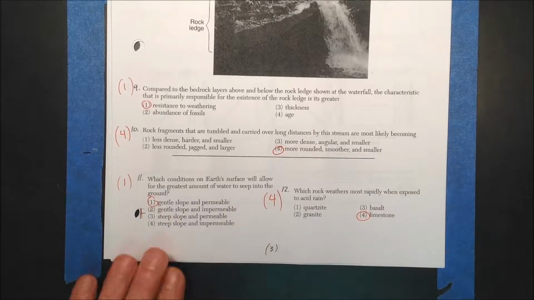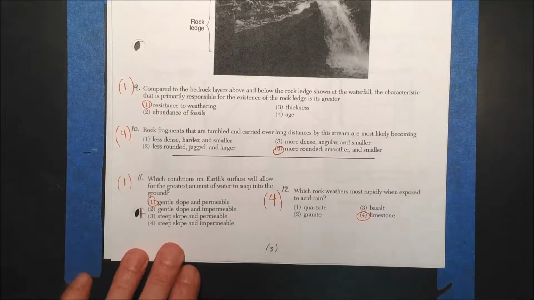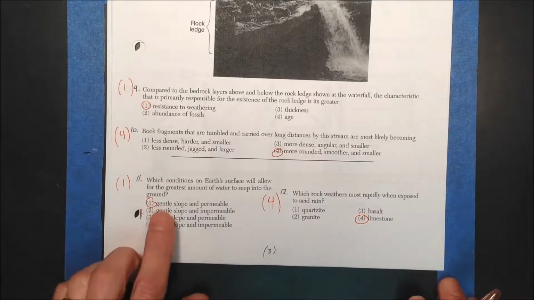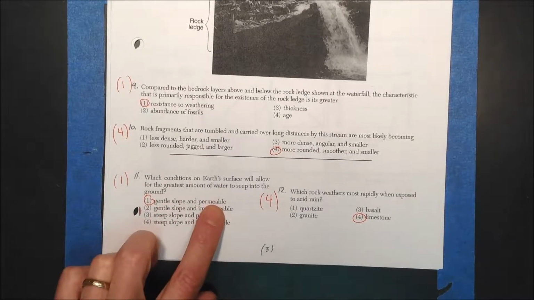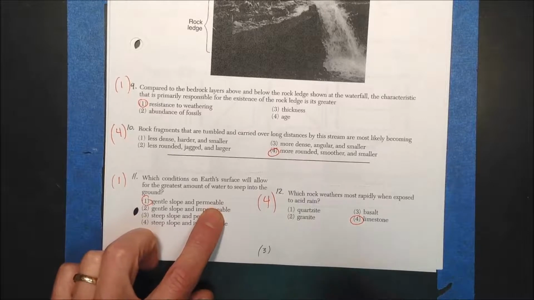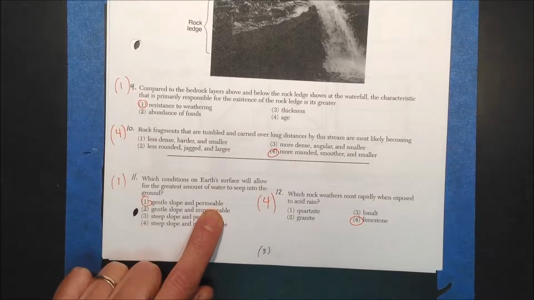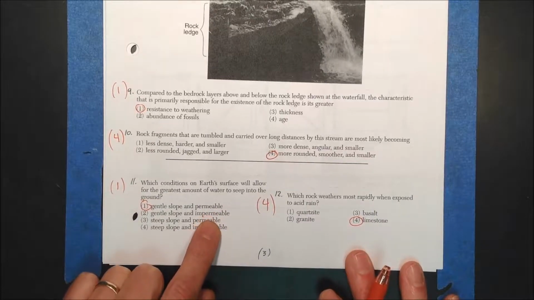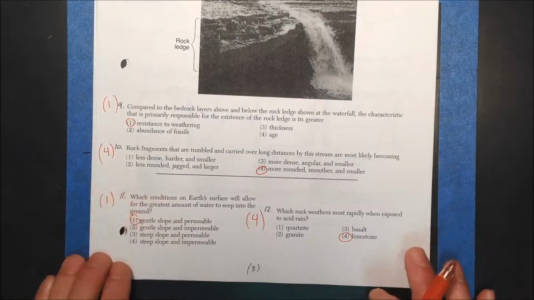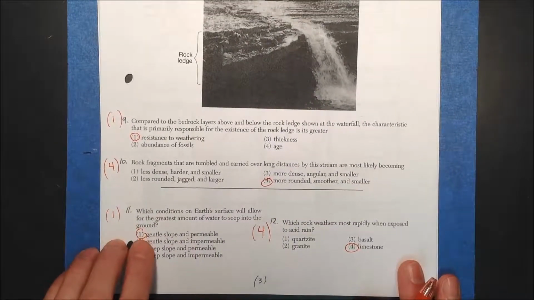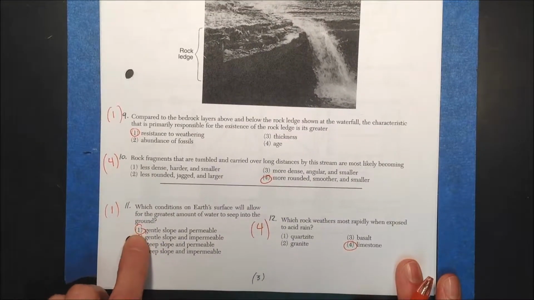Which conditions on Earth's surface will allow for the greatest amount of water to seep into the ground? That will be infiltration, water seeping into the ground: gentle slope, and permeable. The more permeable it is, the faster water can go through. Impermeable is something water can't go through. Like this desktop, impermeable. Concrete, impermeable. So that's a key concept there, so that should be 1.